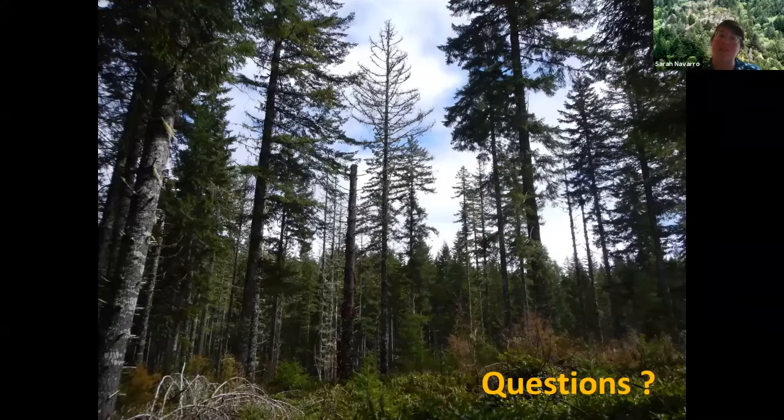For black stain root disease, sometimes if you have a newly infected tree from the previous year, they'll turn bright red in the spring. So when we are doing our field surveys, we sometimes focus on spring surveys just to see those bright red and dead trees to clue us in to go search for that black staining on the sapwood.